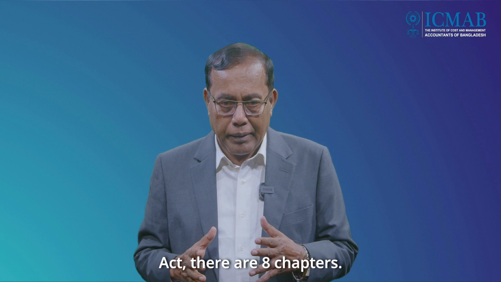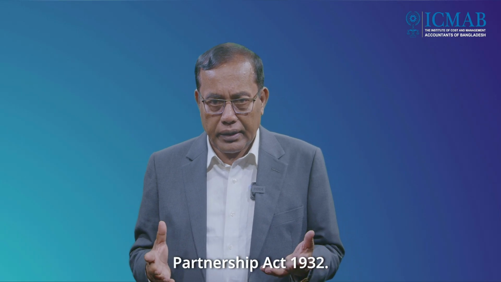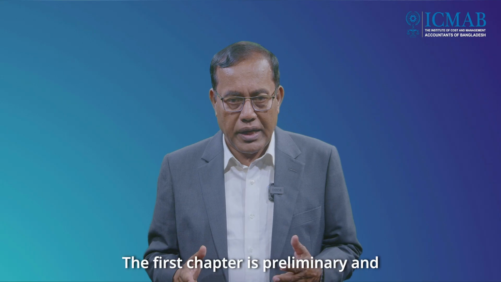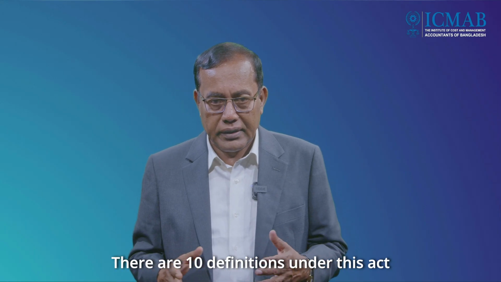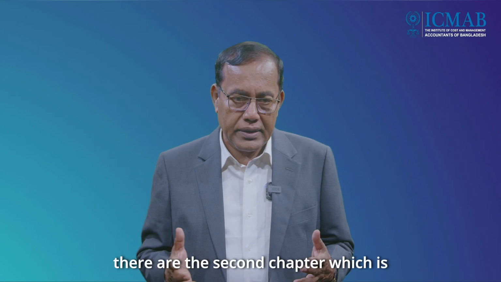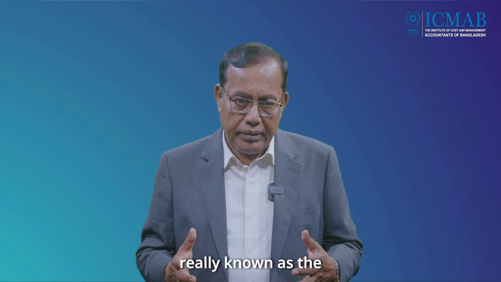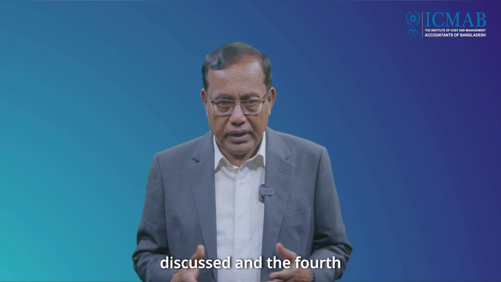Under the Partnership Act, there are 8 chapters. So let us go to the chapters. The first chapter is preliminary, particularly the definitions. There are 10 definitions under this act that are discussed under the first chapter. The second chapter is known as the nature of partnership. The third is the relations of partners to one another.